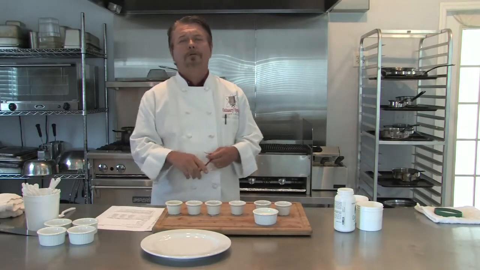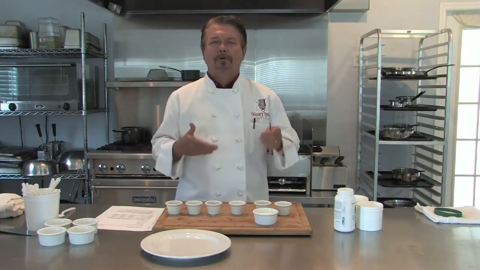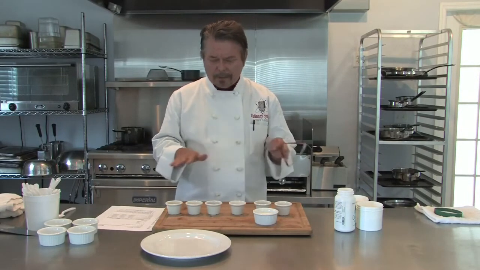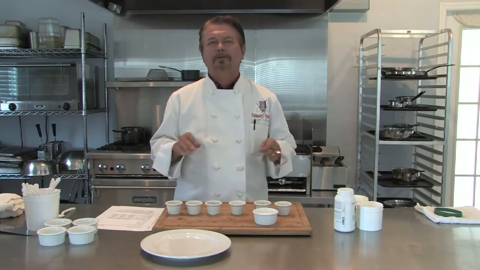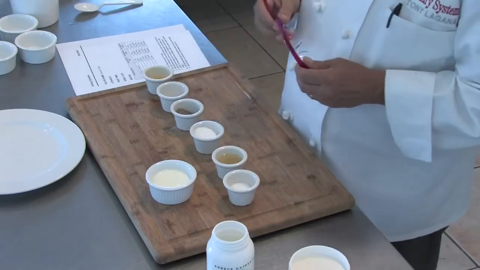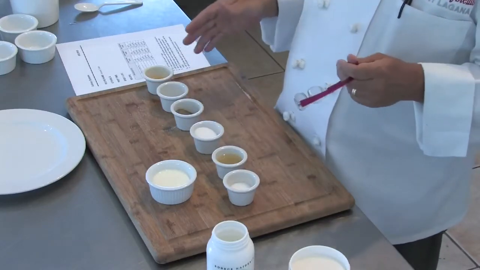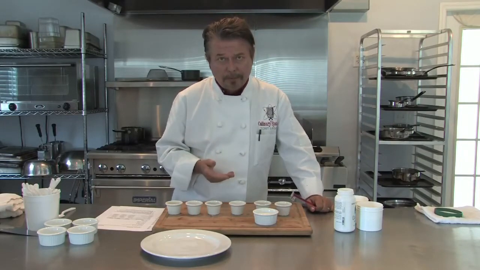In order to reduce fat and sodium, we need to have proper flavor development. This is just an introduction, but this is one of the exercises that we go through in this class. What we have here is reduced heavy cream. What we're going to show here is the impact that sweet, sour, salty, and bitter have on flavor perception.